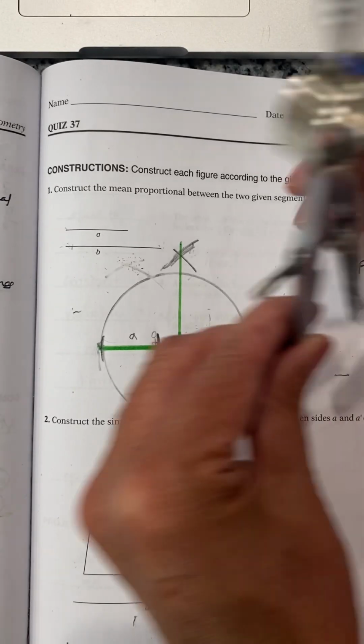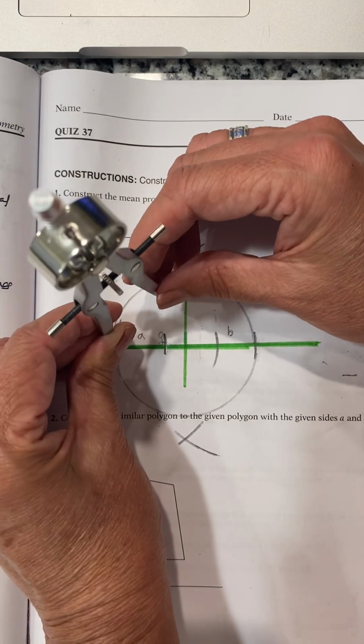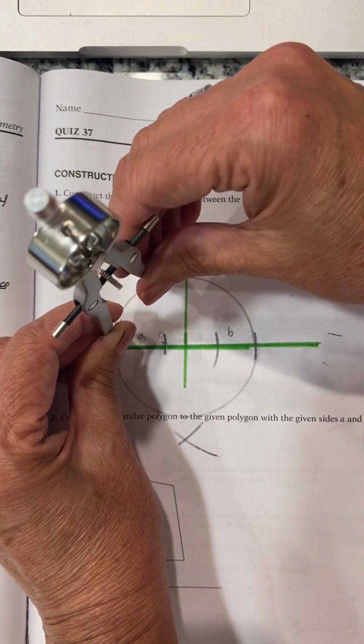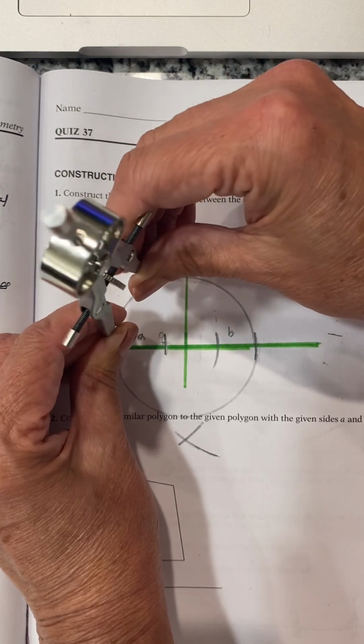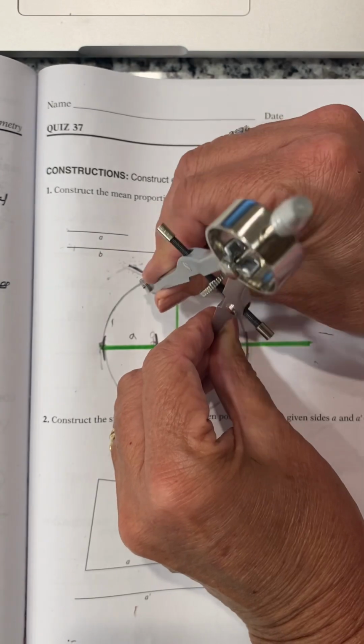So now let's make it a little bigger so we can see it better. So now we go that way, then we go this way.